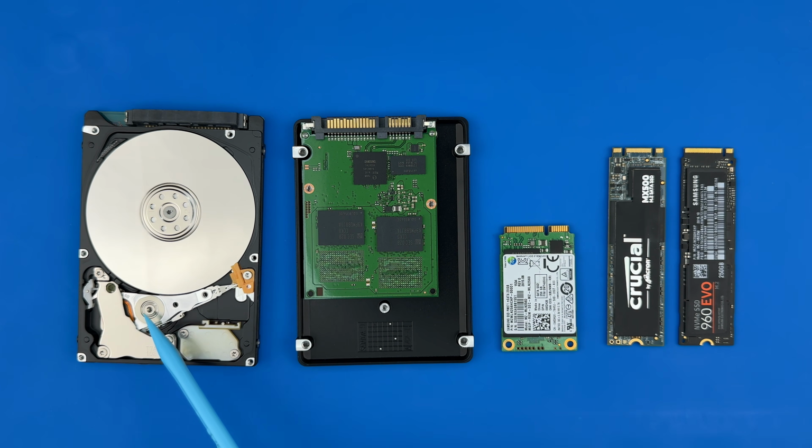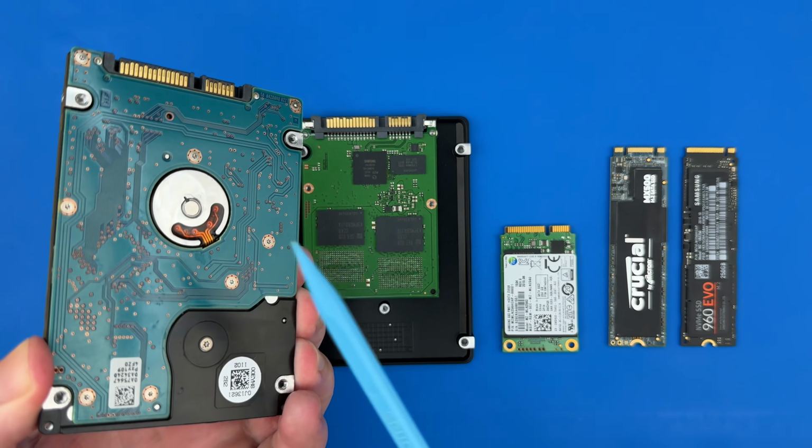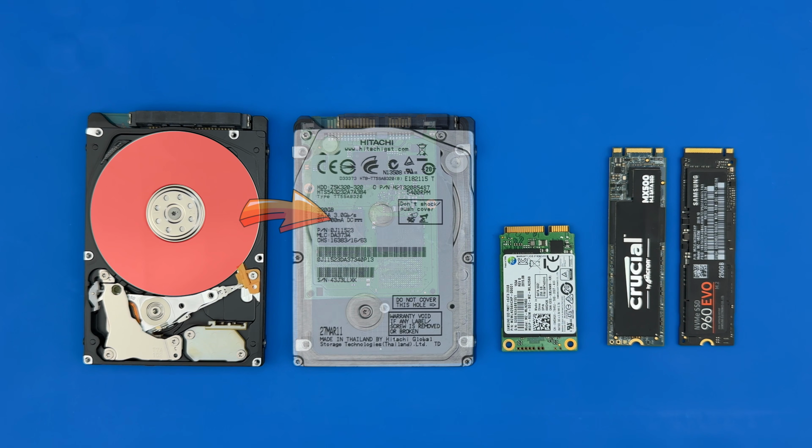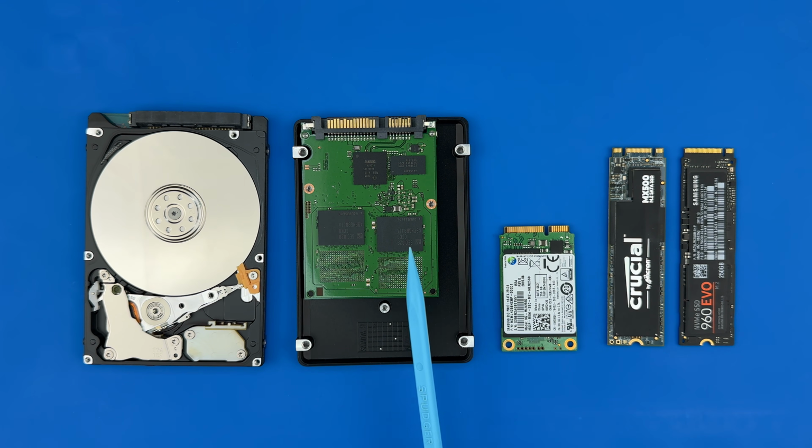If a spindle motor, read-write head, or printed circuit board fails, it is possible to extract the magnetic disk, where the data is recorded, and transfer it to a functional donor drive to recover data. This process is typically easier and more cost-effective compared to recovering data from a faulty SSD.